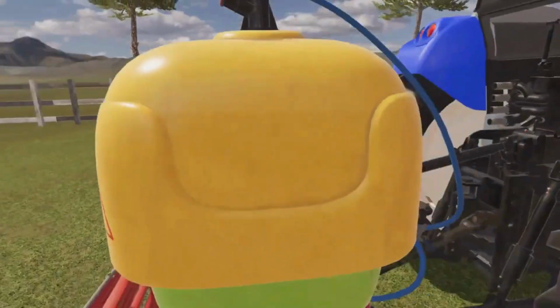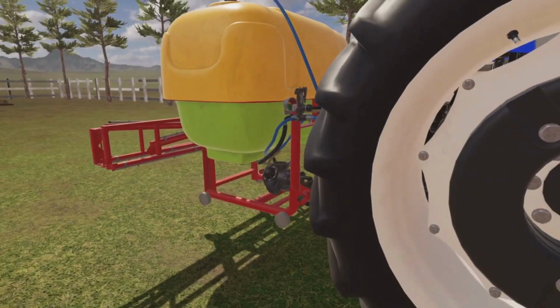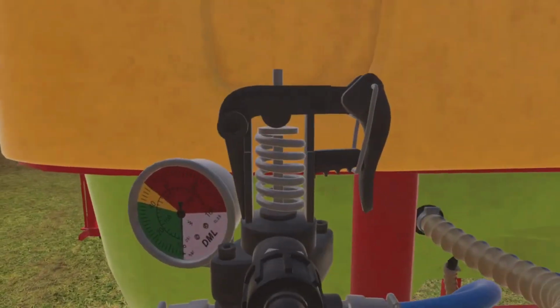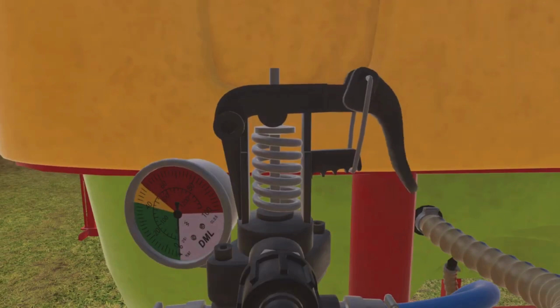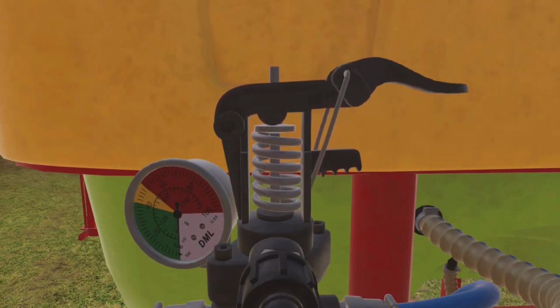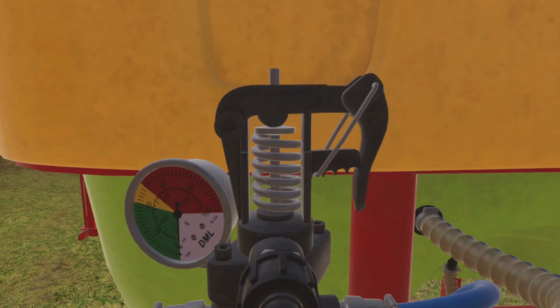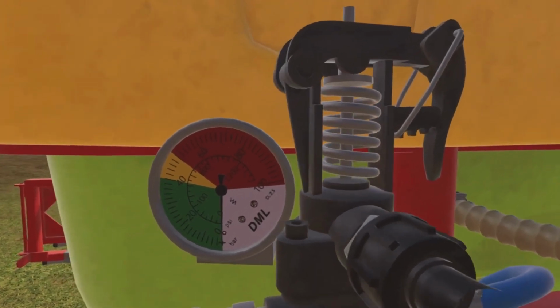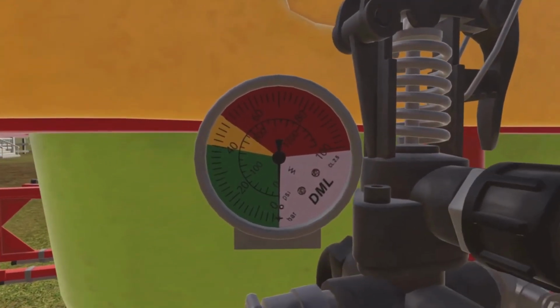Spray pressure adjustment. The pressure determines the amount of liquid and droplet size exiting the nozzles. The desired spray pressure is adjusted using the regulator on the machine. The correct pressure setting depends on the type of nozzles used and the spraying requirements. The pressure can be monitored using the manometer.